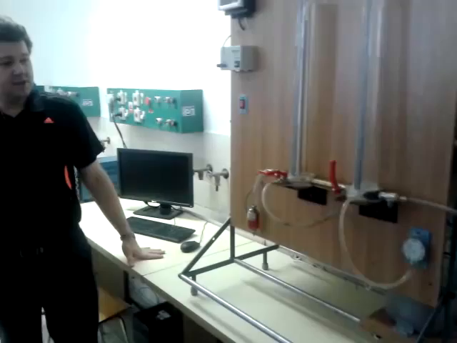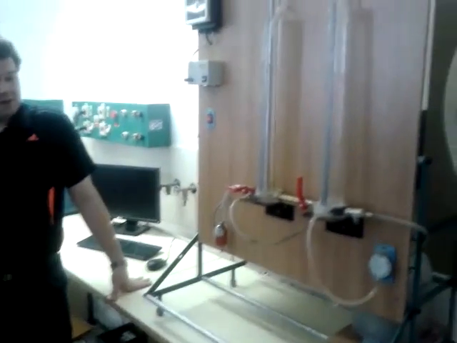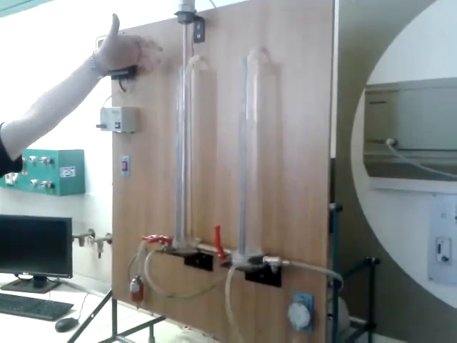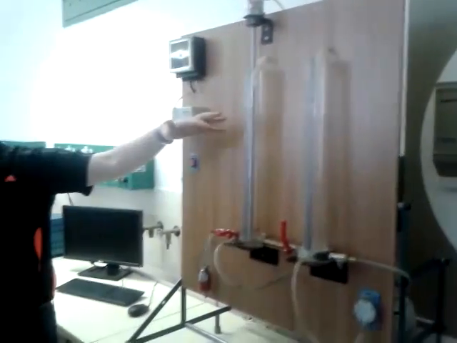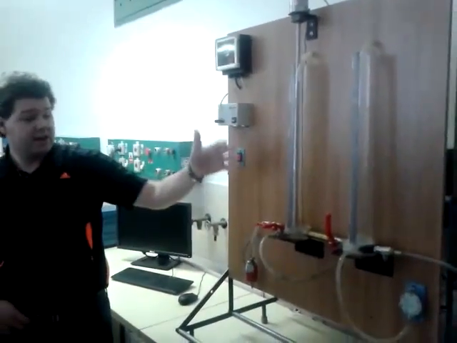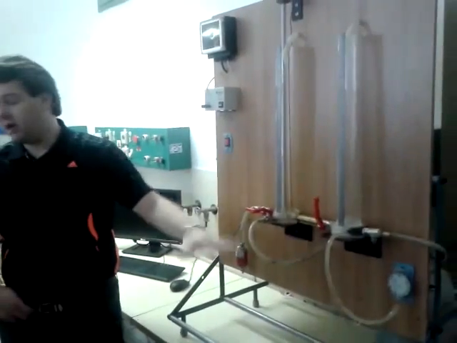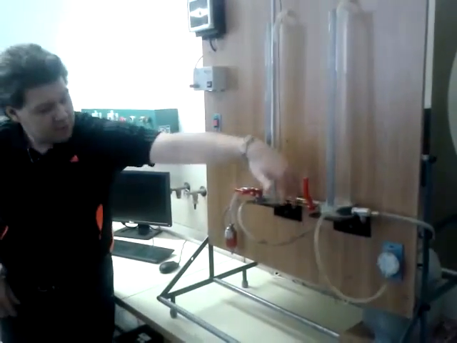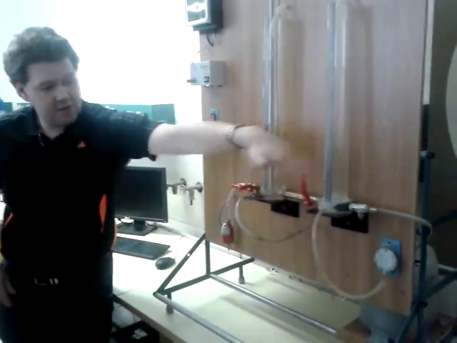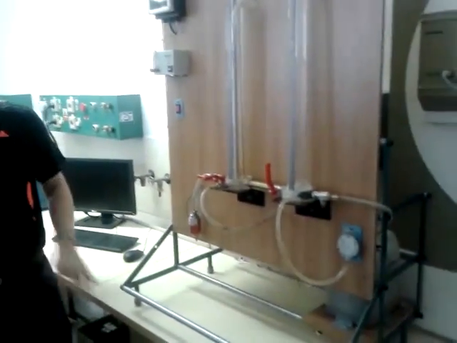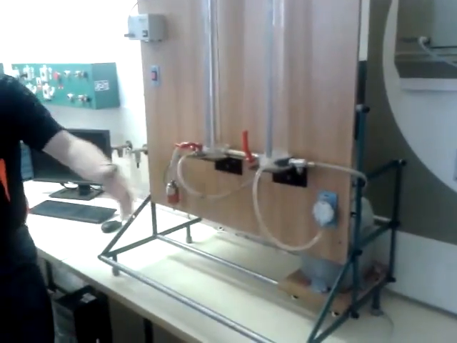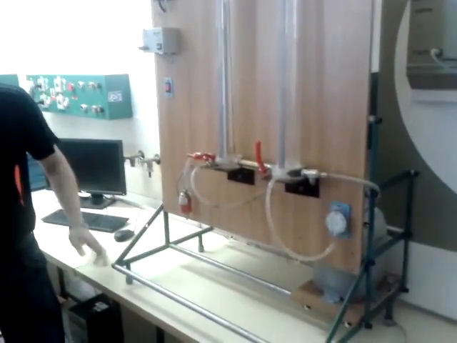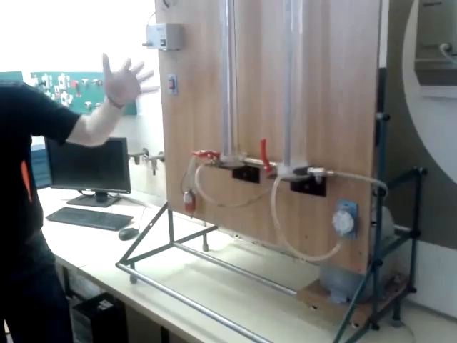So the easiest and the basic structure is that the level in a tank is controlled, and the tank is in a separate control. So the connection between these two tanks is closed. This valve is open, and of course the level depends on the actual power of the pump.